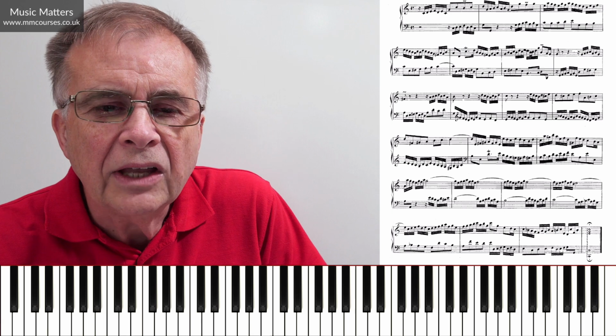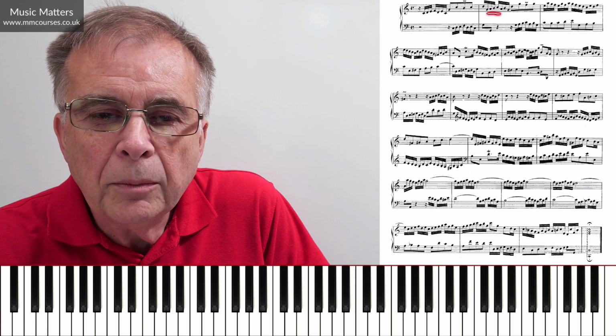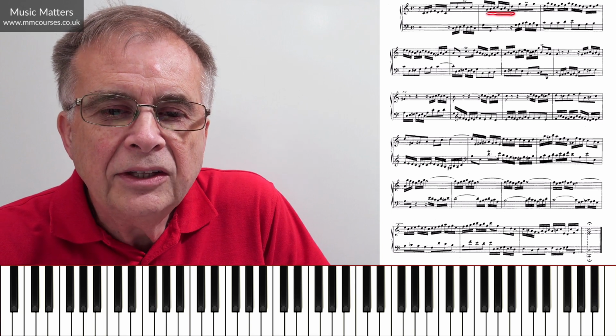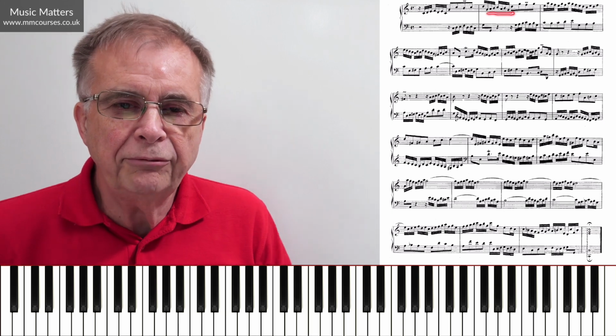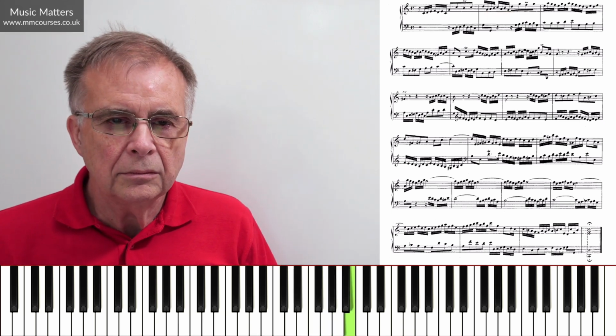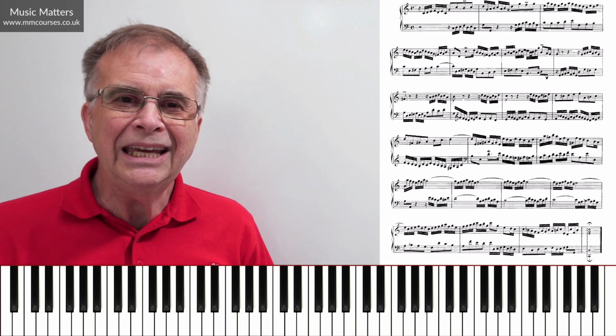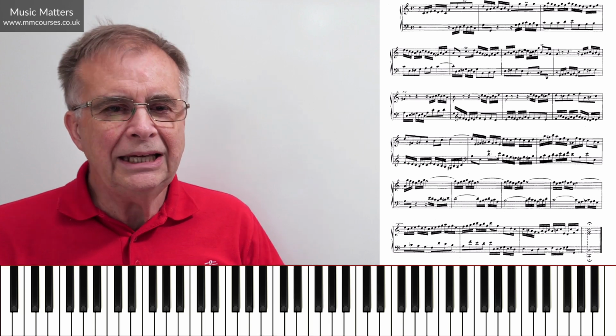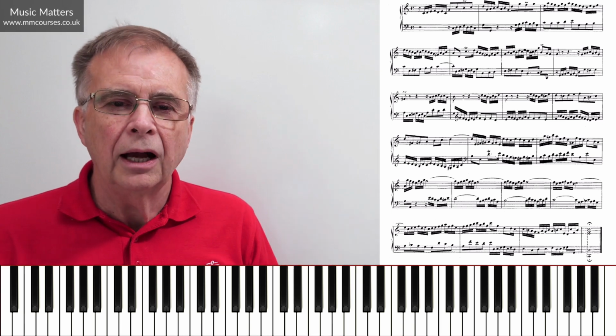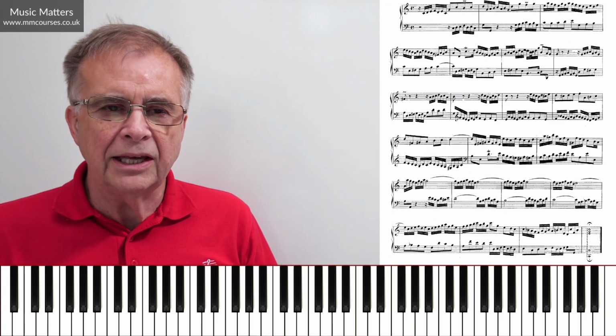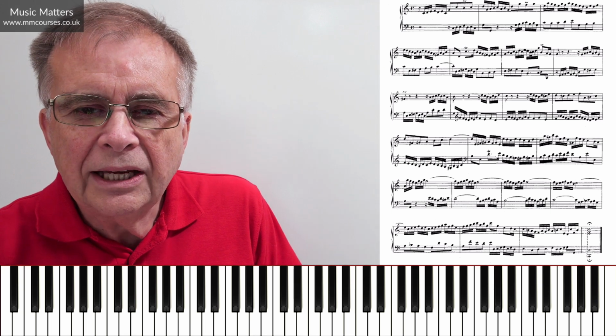Okay, what happens next? Well, the right hand takes up the principal idea, and this time it's being presented a 5th higher. Now, it's not that he's changed key. He's not gone to the dominant key. He's just put the whole figure up a 5th. Okay, that's quite interesting. Well, what does the left hand do?